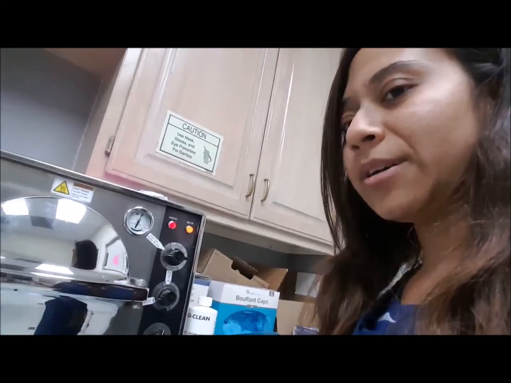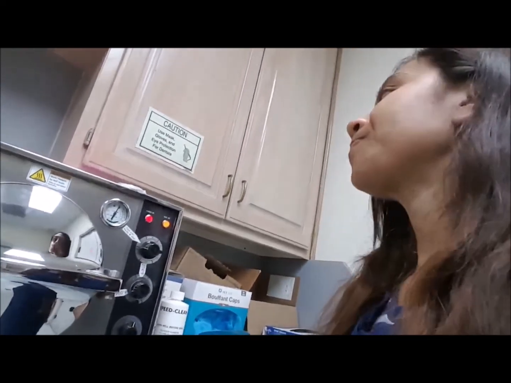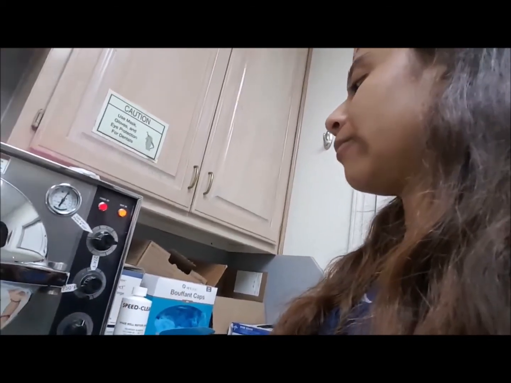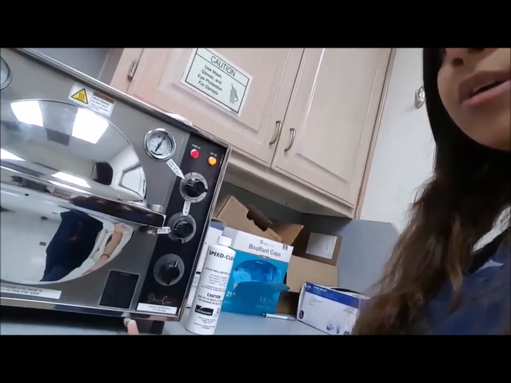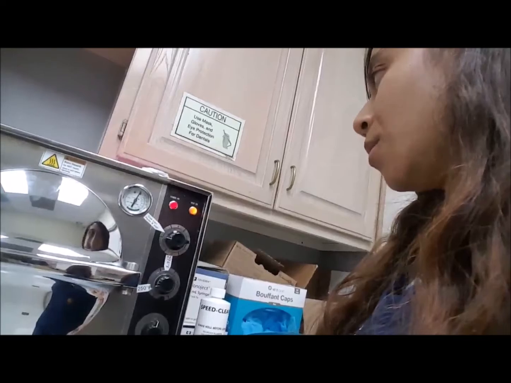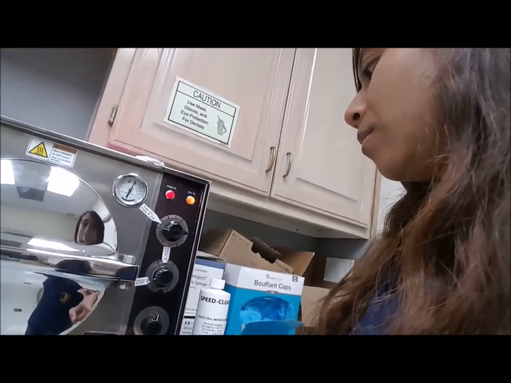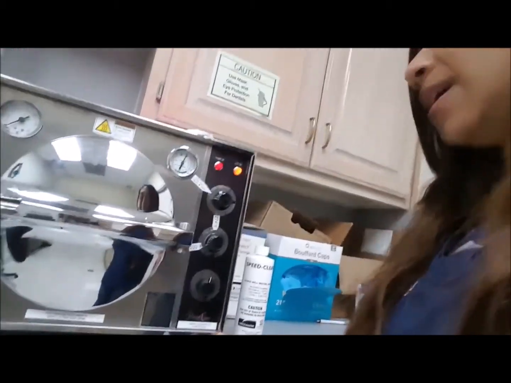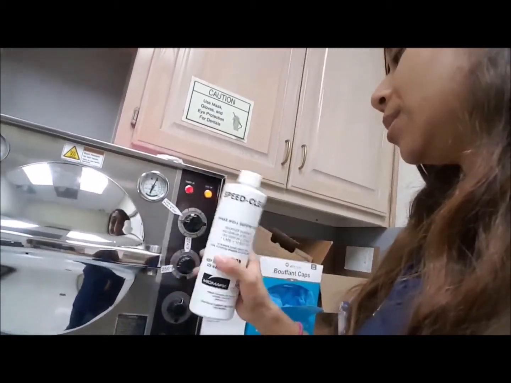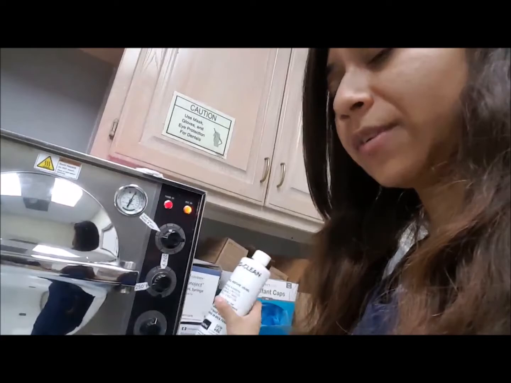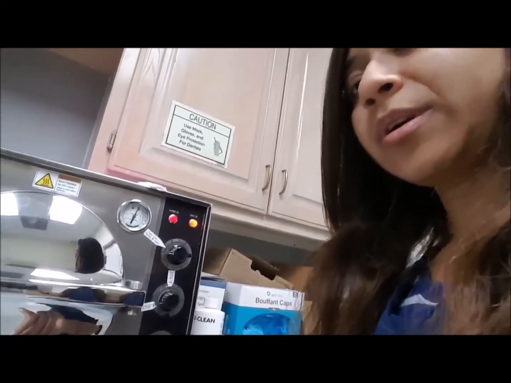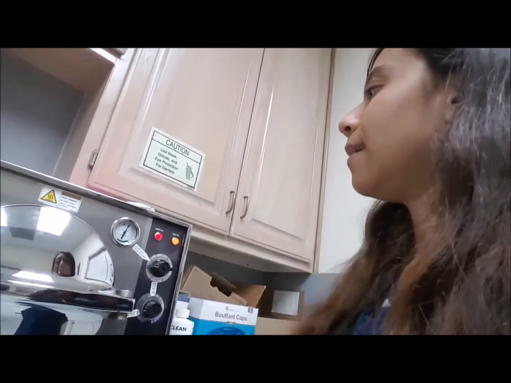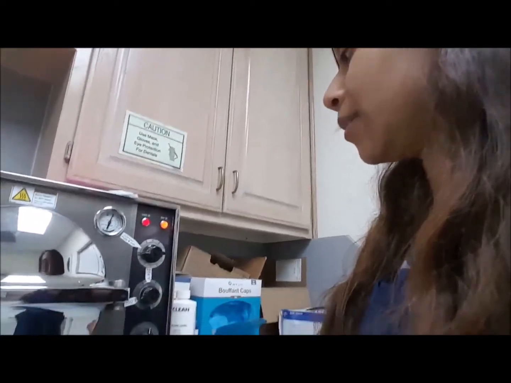The way to clean our sterilizer would be, after every 25 cycles, we would first drain our autoclave and refill it with sterilized water, and then we would put some autoclave cleaner into the chamber with no other sterilizing equipment in it, and we would run a cycle.